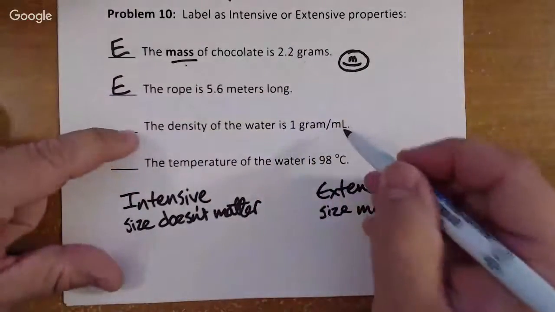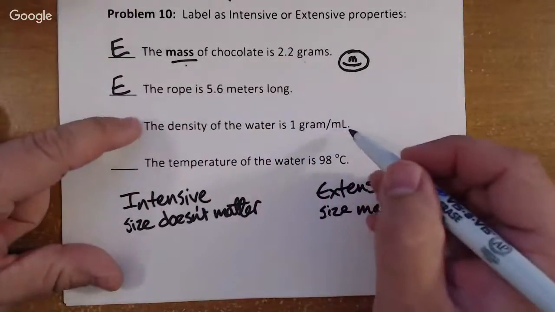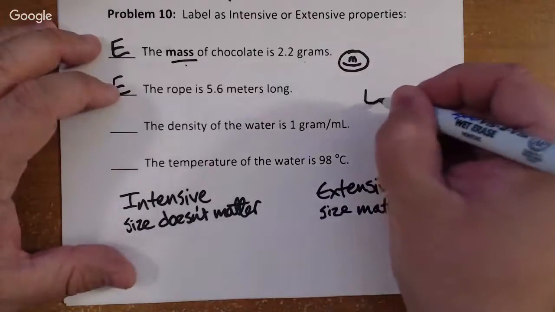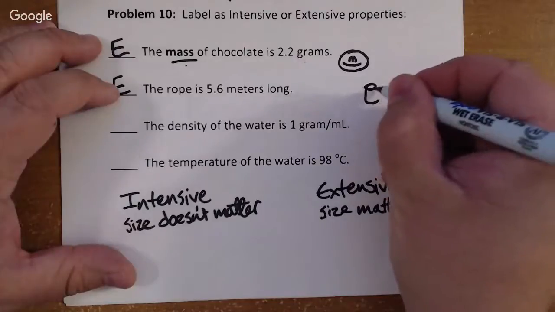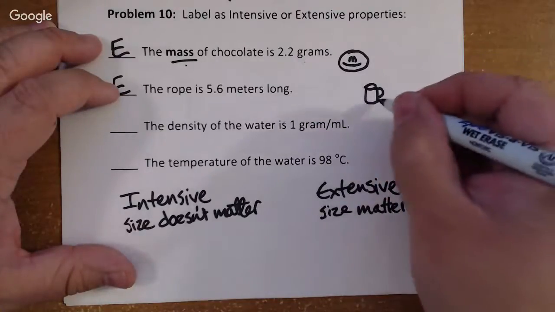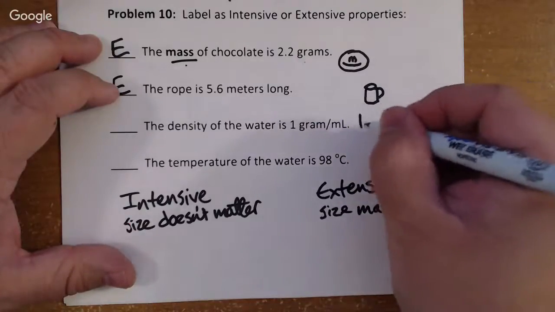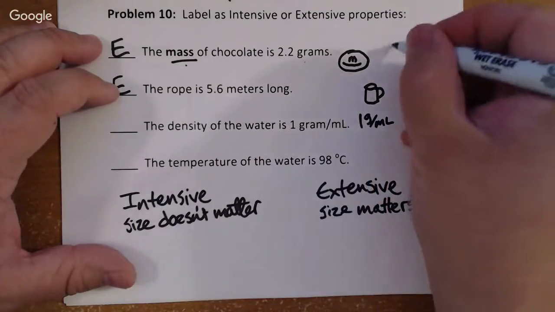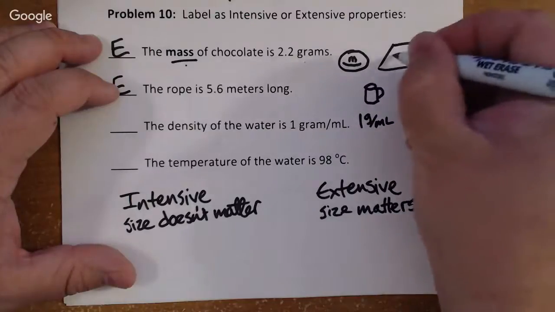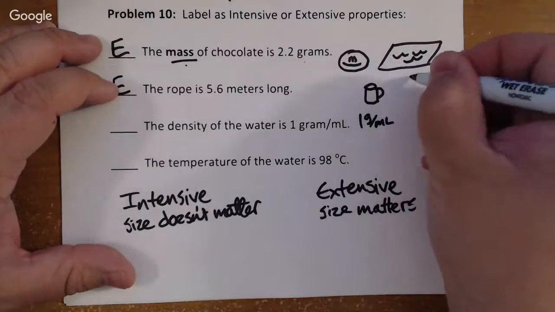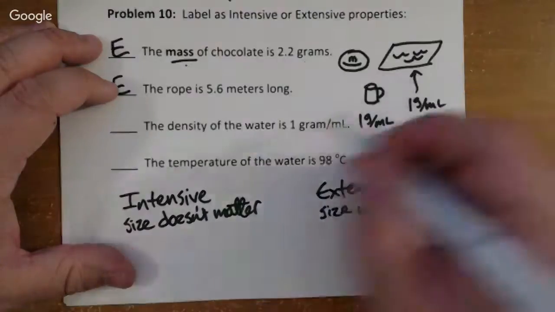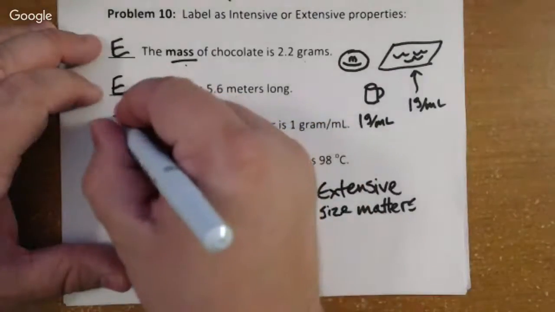The density of water is 1 gram per mL. Now this one's a little harder to swallow, but if I have a coffee cup that's full of water, the density of water in this coffee cup is 1 gram per mL. If I have a swimming pool full of water, that water has a density of 1 gram per mL. Doesn't matter if it's a little sample or a big sample, density is intensive.